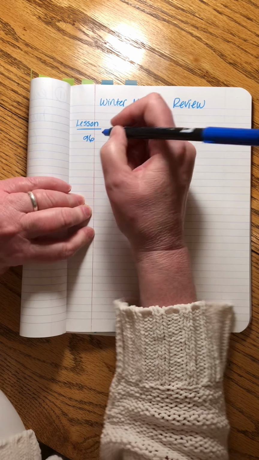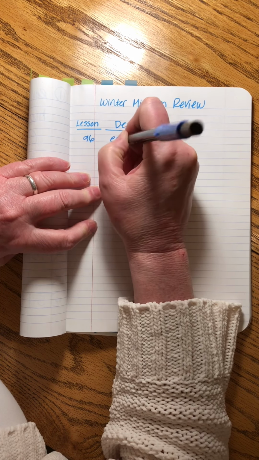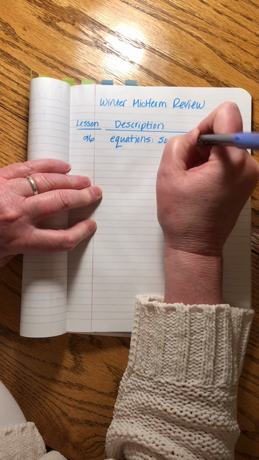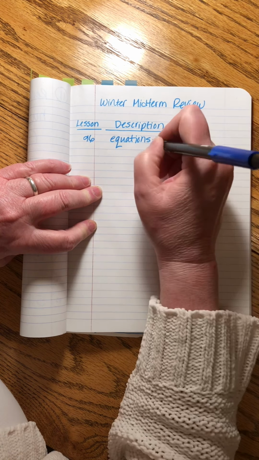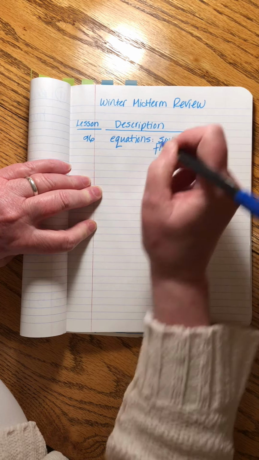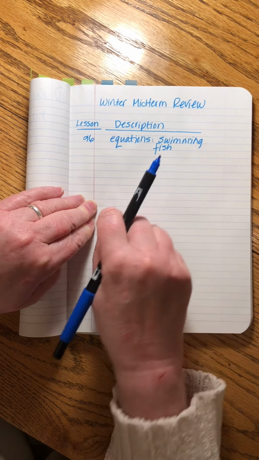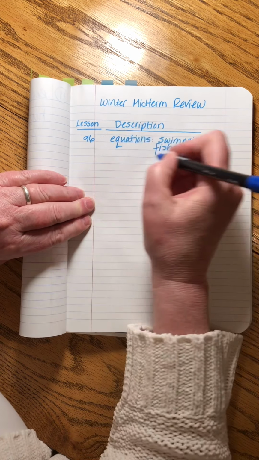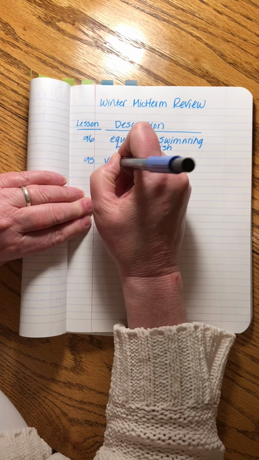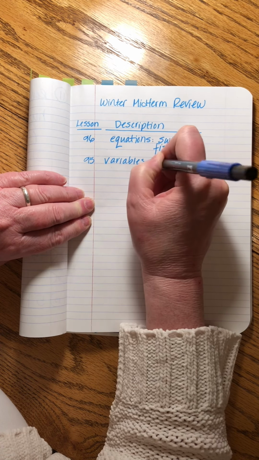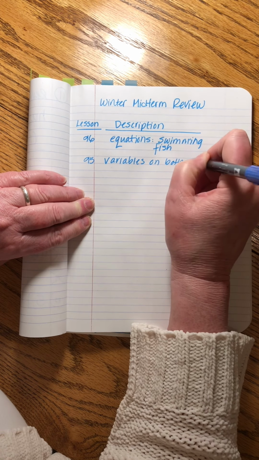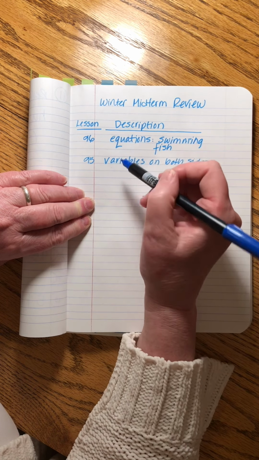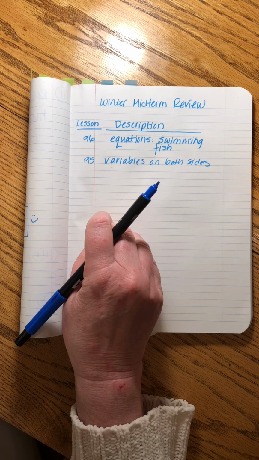96 was on equations with swimming fish. John calls them multivariable equations. I mean, yes, but that sounds boring. I much prefer to talk about swimming fish. 96 and 95, which John calls variables on both sides. I mean, okay, that's a good name. I like that. 96 is just a slightly more complicated version of 95, so it would be one or the other of those. Make sure you know both.